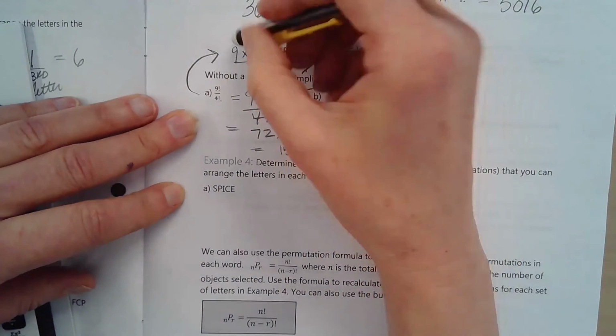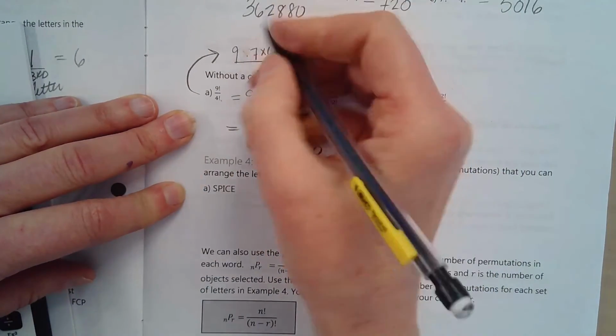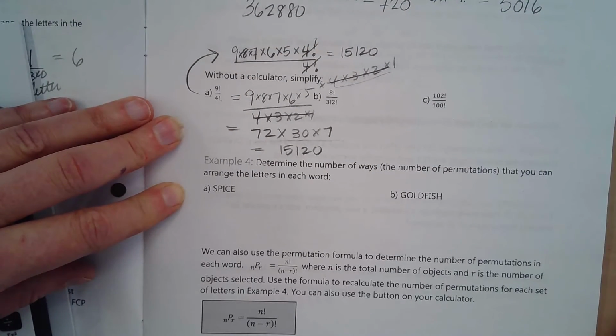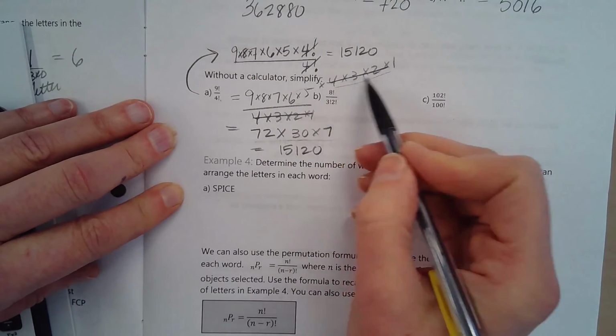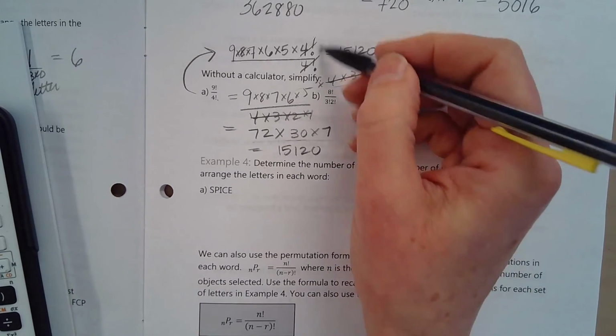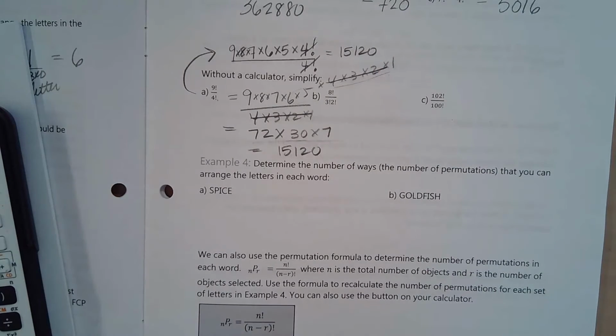Oh, thank you. That's why you guys were looking at me all funny. So you don't have to list them all out if you don't want to. You could stop at your lowest factorial. You can cancel factorials out as long as they're the same factorial.